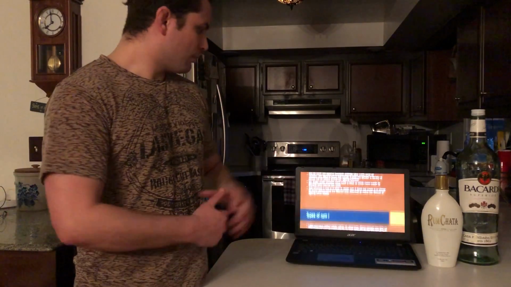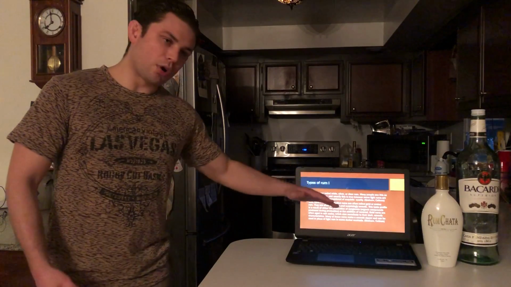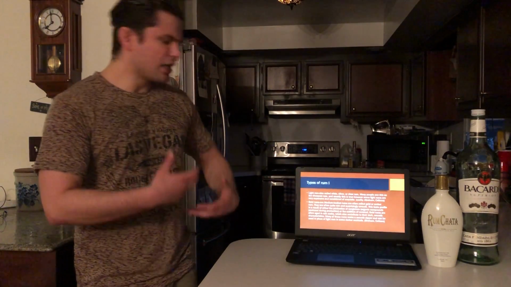So, moving on. The types of rum. What kinds of rum are there? Well, the first kind of rum, and this gets odd because light alcohol is usually cheaper. For rum, this usually holds true in America. Light rums are usually the cheapest. Light can be called white, light, or silver. They're generally a clear liquid, and they're going to have an almost vodka-like tone.